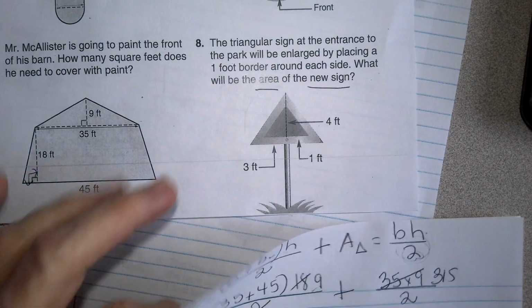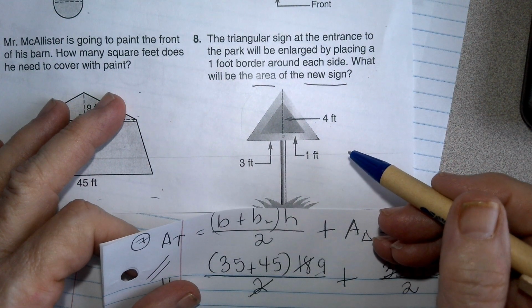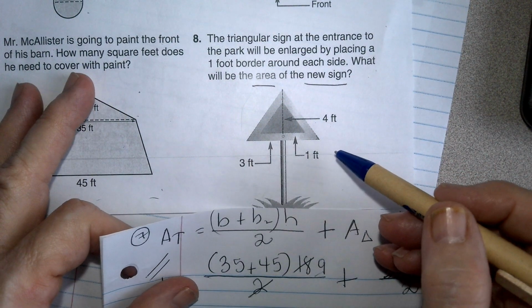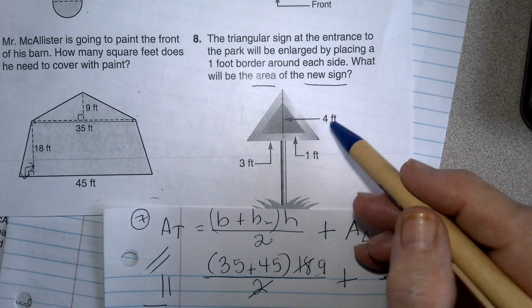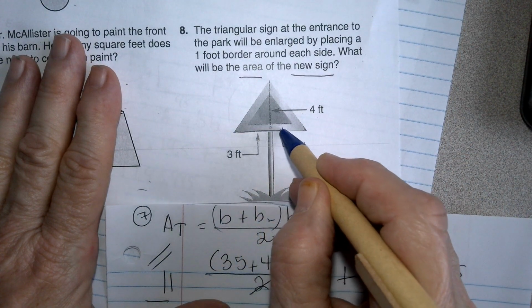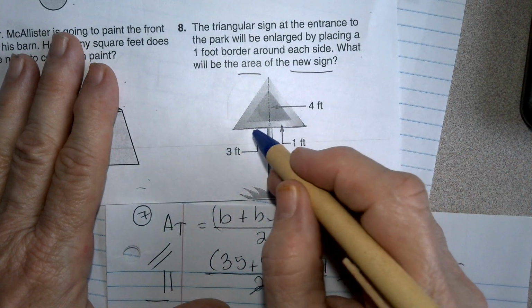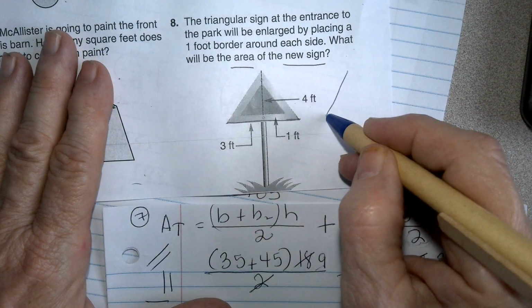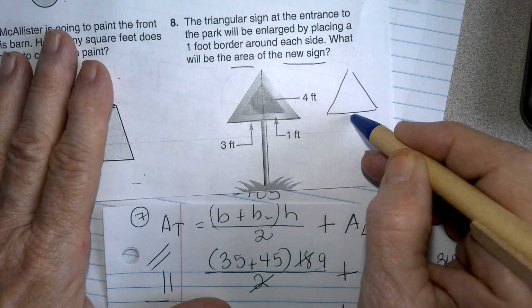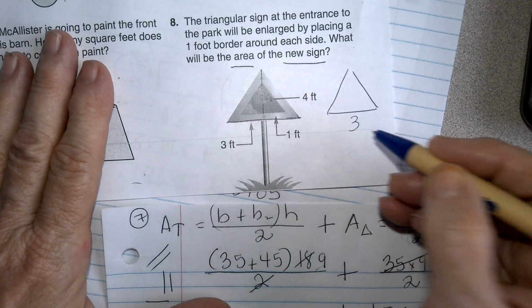What are they pointing to here? Okay, do we have the base on this? Yes. What is it? It looks like it is 3. So on the total sign, it looks like the base is 3. I'm guessing it's 3.